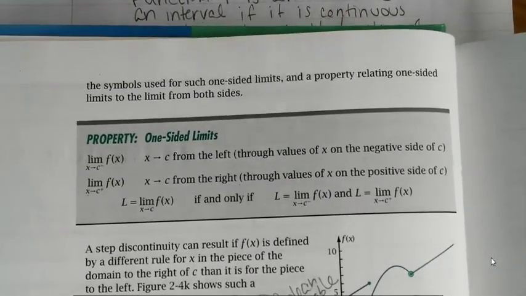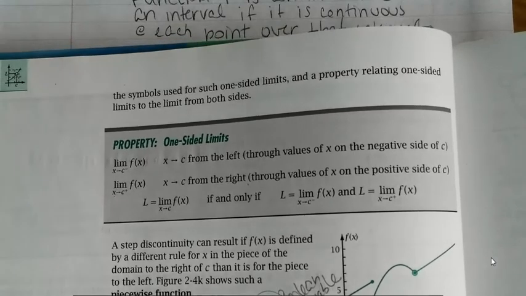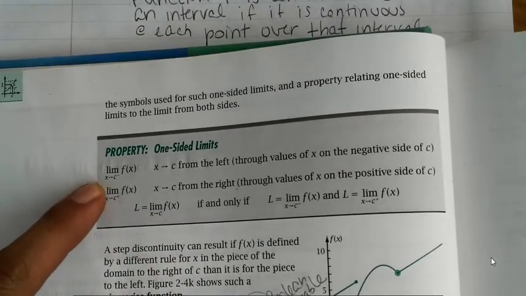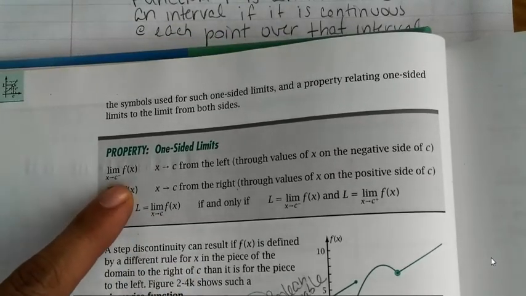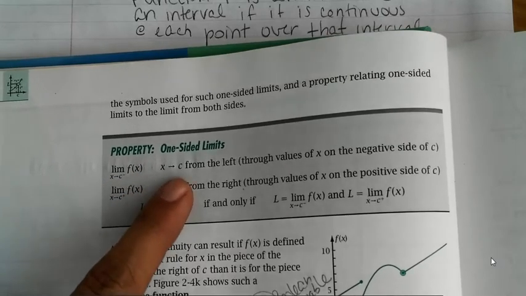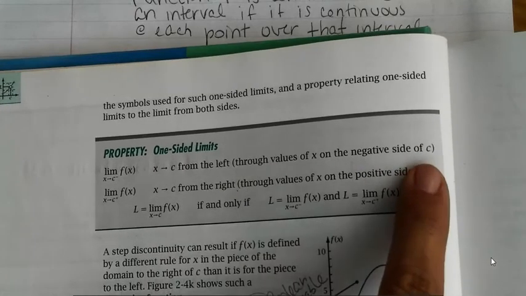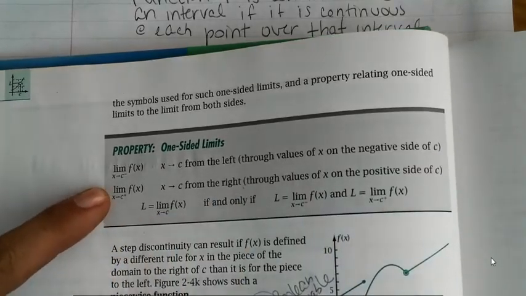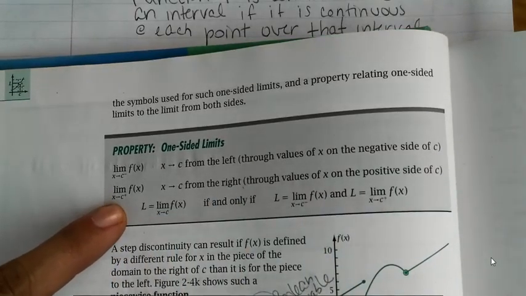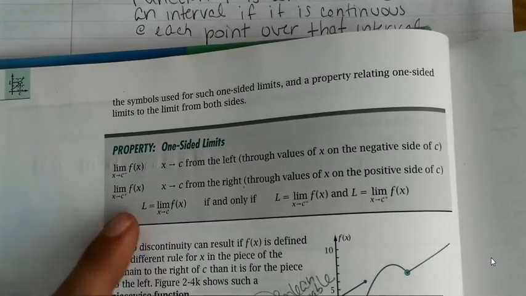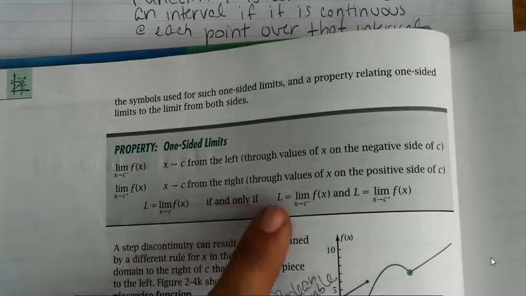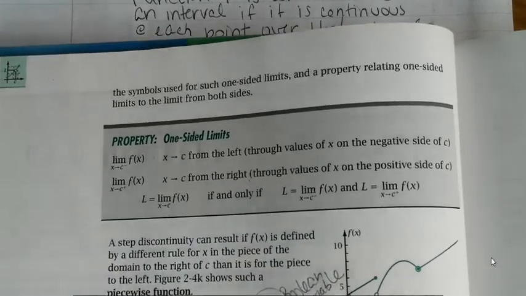Just as a refresher, I think I've already gone over this, but this basically says the limit as x approaches c from the left, right? X goes to c from the left, okay? So on the negative side of c. And then the limit as x approaches c from the right, f of x, right? X is going to c from the right, okay? Does that make sense? Hopefully.